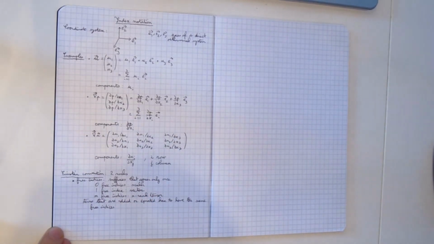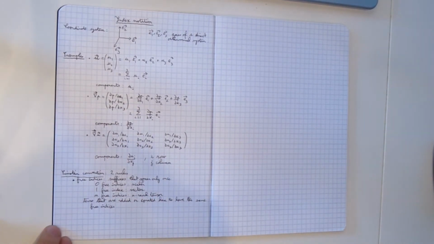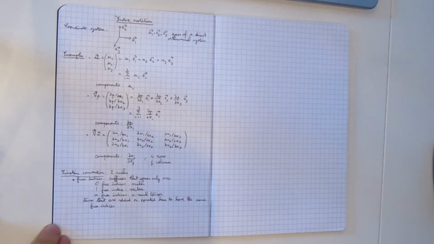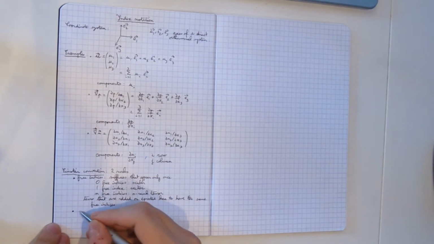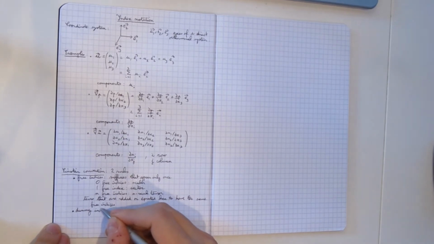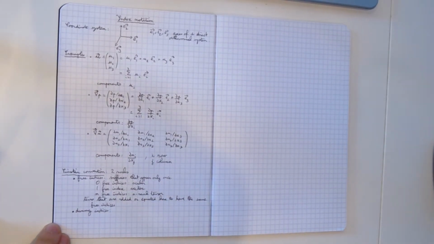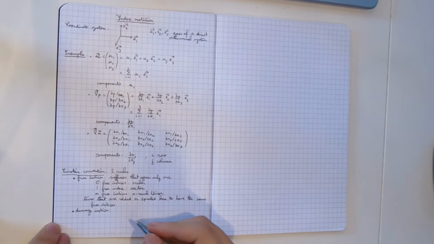So it's not only the same number of free indices, but also the exact same free indices. Okay, so that's the first rule. It deals with these free indices. The second rule concerns what we call dummy indices, and the dummy indices are just suffixes that appear twice.